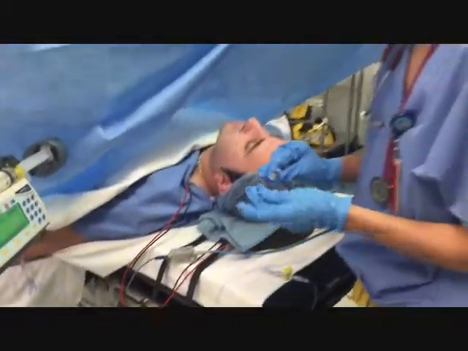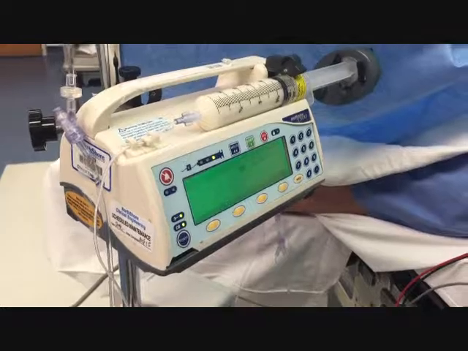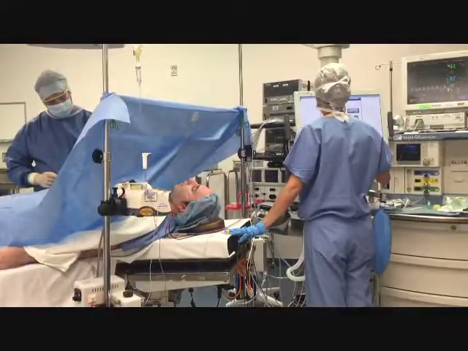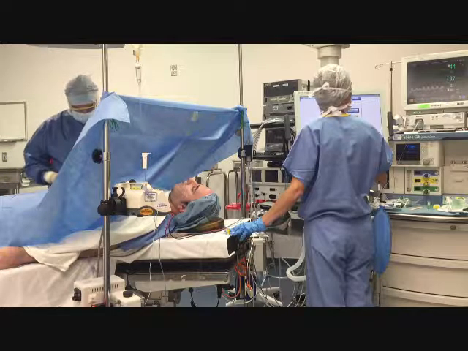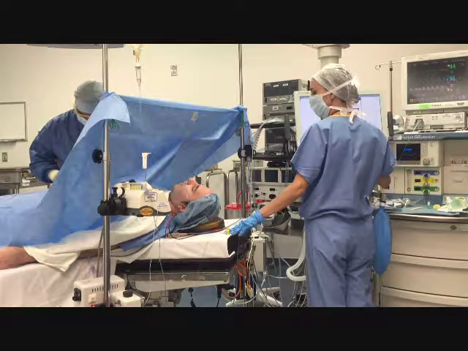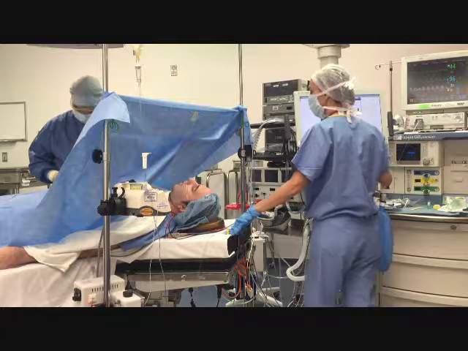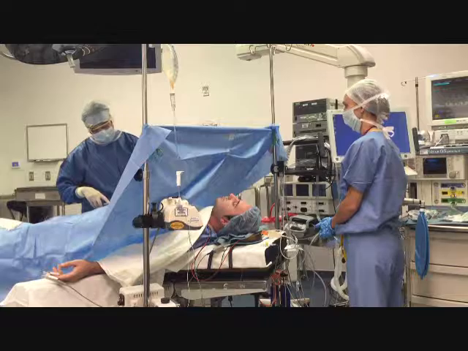An additional 50 mics of fentanyl has been given and a propofol drip is infusing at 75 mics per kg per minute. The surgeon makes incision without much response from the patient. He is occasionally lightly snoring with dampening of end-tidal CO2 waveform. Incision.